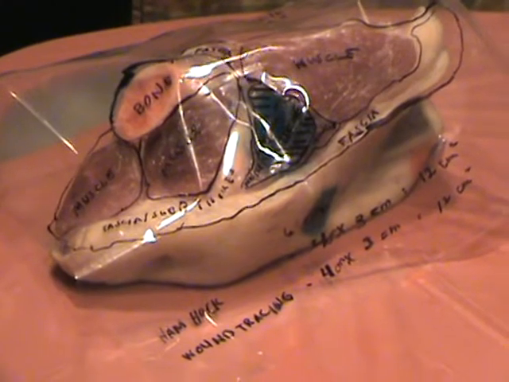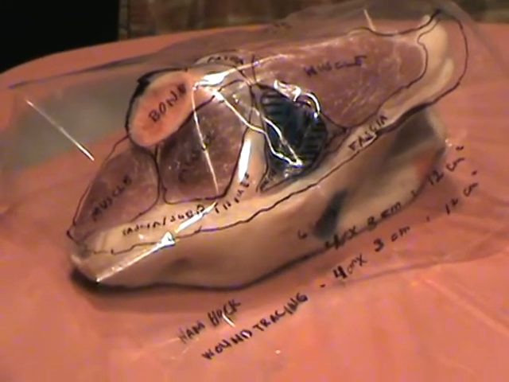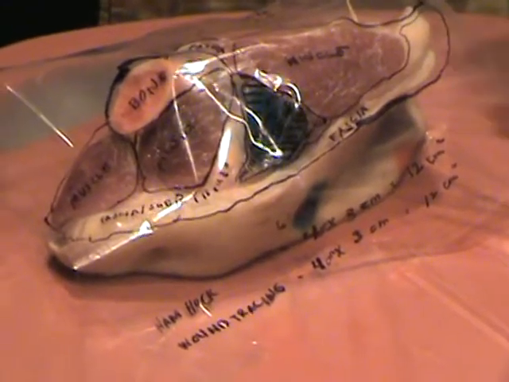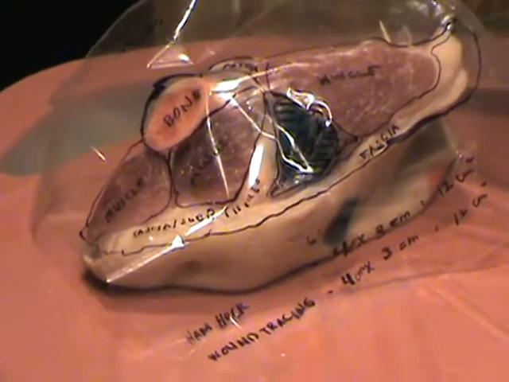I'm going to be showing you the wound tracing first, and I traced the hemhock already over here.